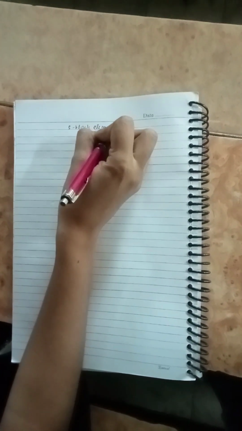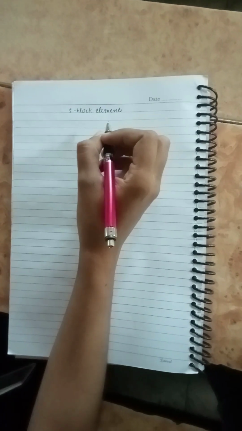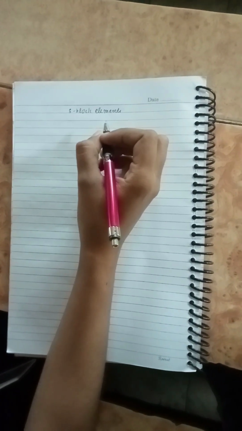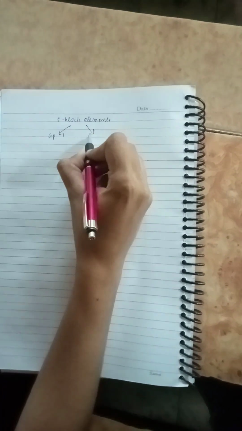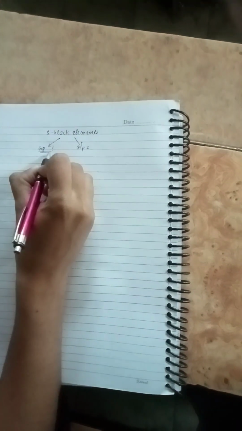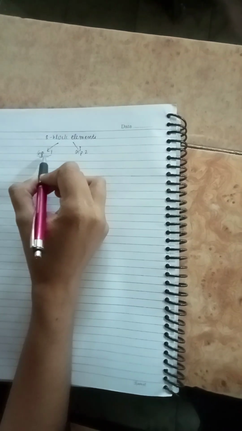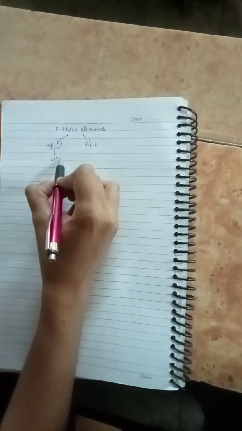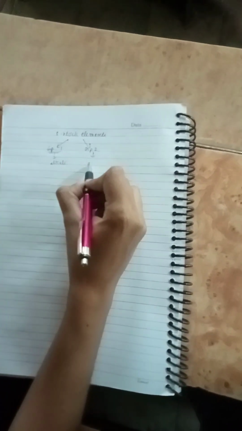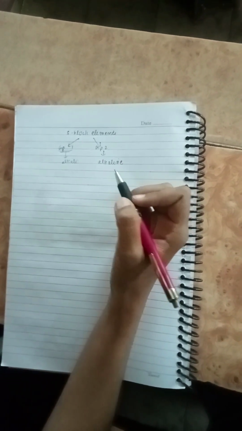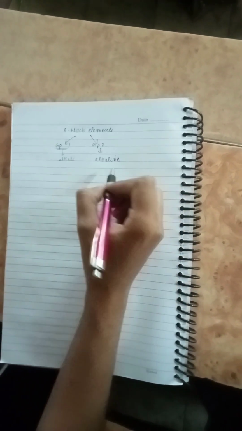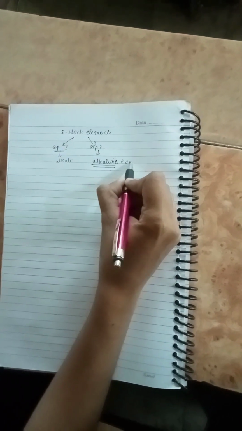S-block elements are those elements which have the last electron entering the outermost s orbital. They are of two groups: group number 1 and group number 2. Group 1 elements are known as alkali metals, and group 2 are known as alkaline earth metals, because they are present in the earth crust. So due to their occurrence, they are known as alkaline earth metals.